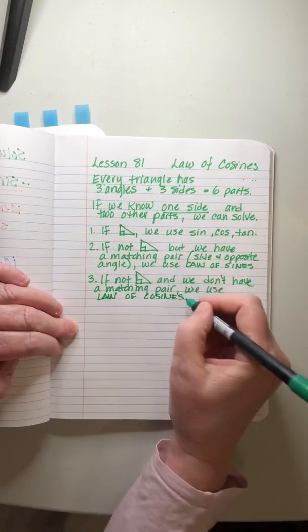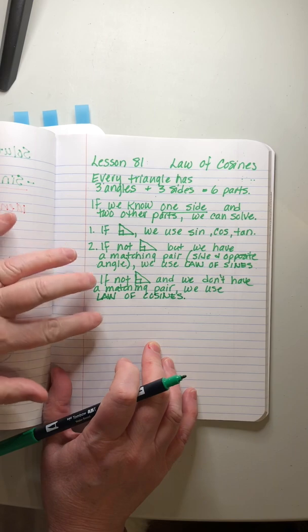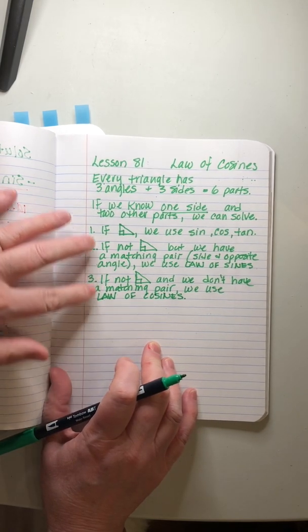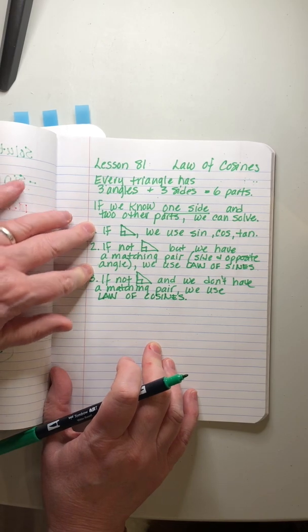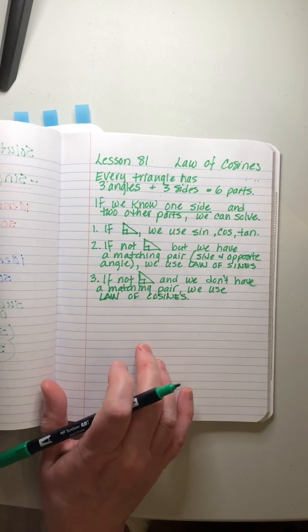All right, so the good news is we can use the law of cosines to create a matching pair, and then we can use the law of sines to finish solving that triangle.